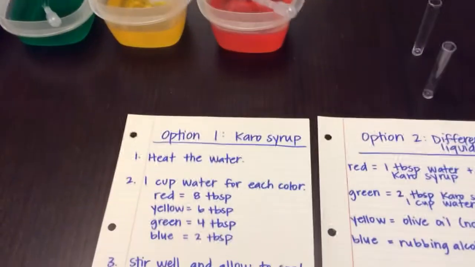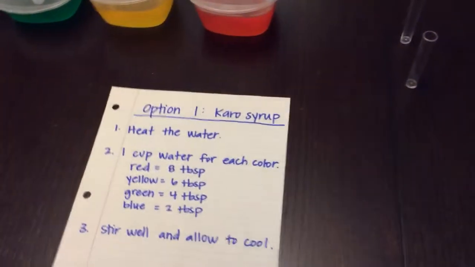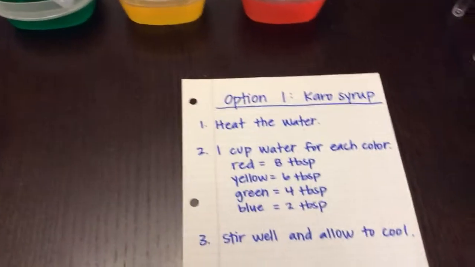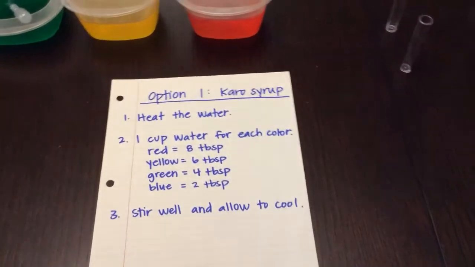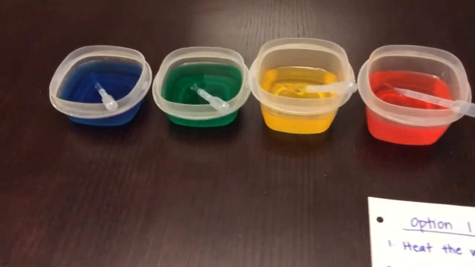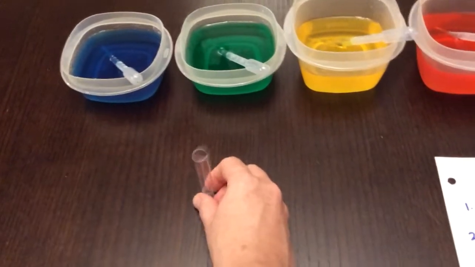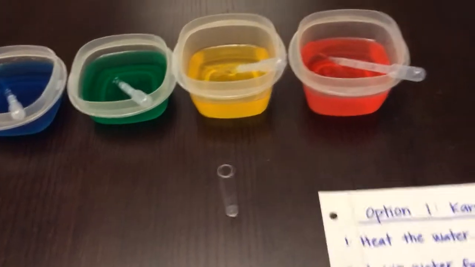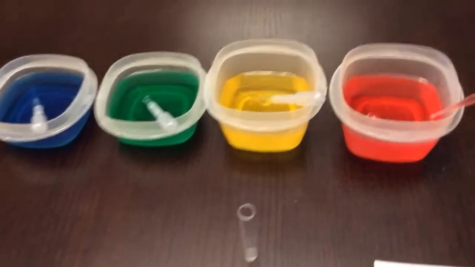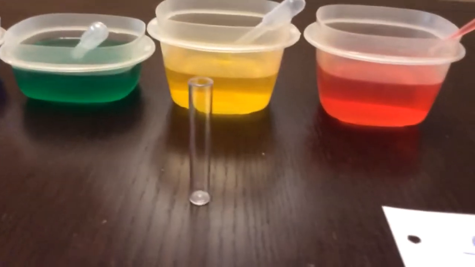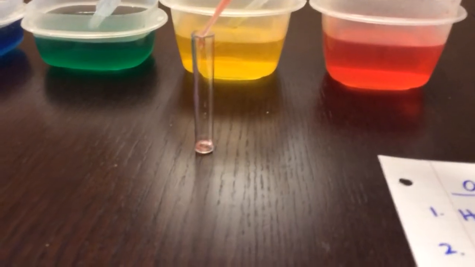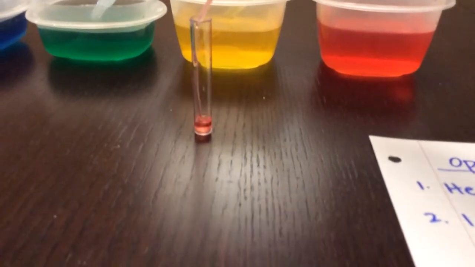So I'm going to demonstrate option 1 first using the Karo syrup. You'll see that the rainbow tube that it produces is going to be very different from the rainbow tube of option 2. So the goal here, again, is you want to add this slowly. Now the first one, you can add it as quickly as you want. It doesn't matter. But after that first one, you want to pipette it carefully. You can't just dump it.